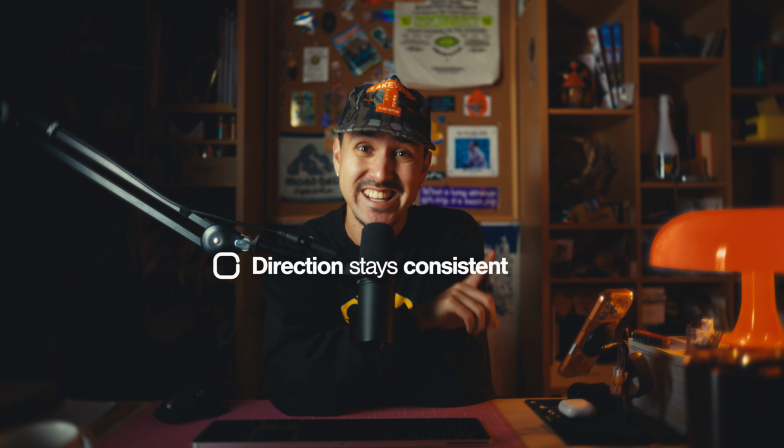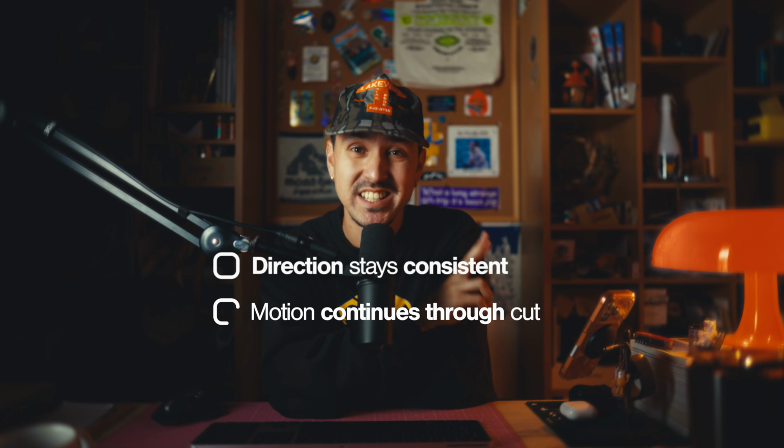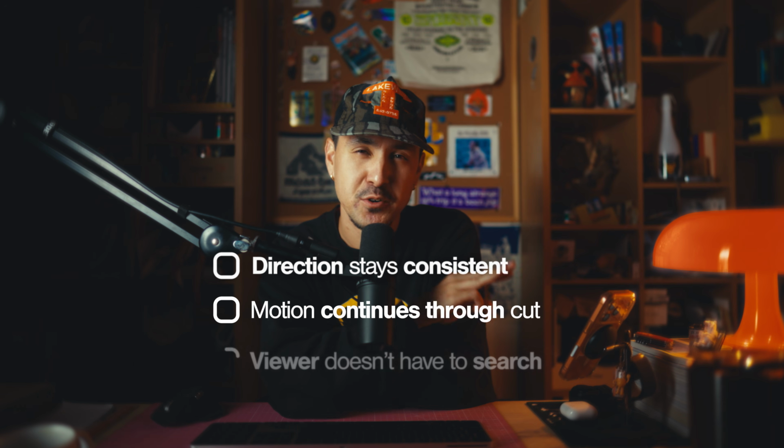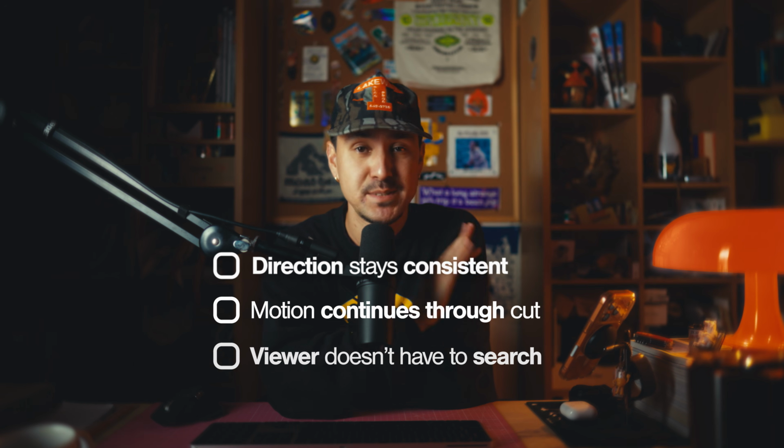So yeah, if you want your edits to feel more smooth and you want your flow of motion to feel more premium, try those 3 steps out. Try to make your direction stay consistent across your frames. The motion continues smooth through the cut, and try to make sure your viewer doesn't have to search between your frames. That's basically the flow of motion.